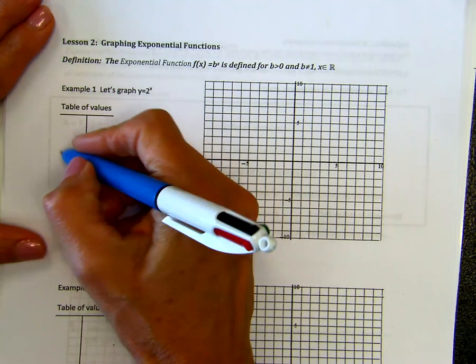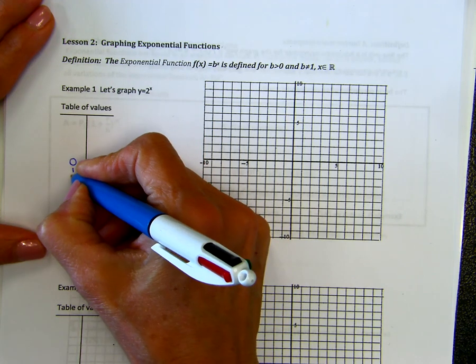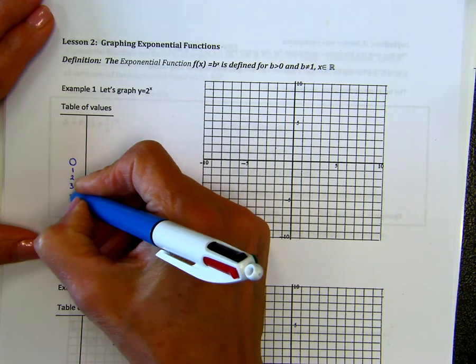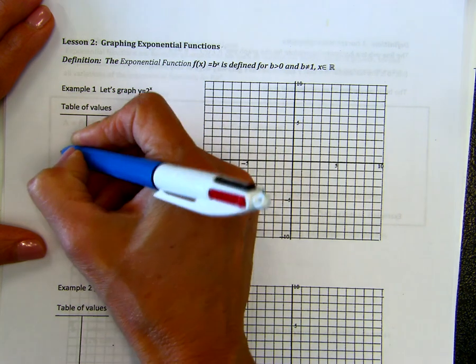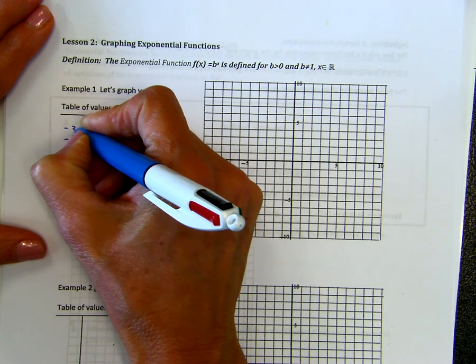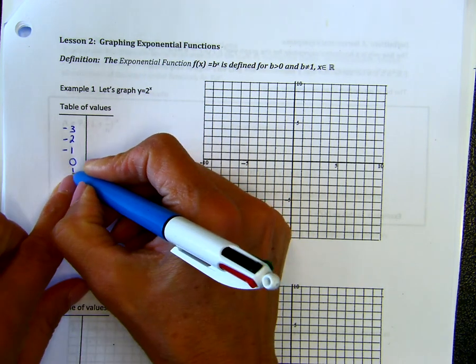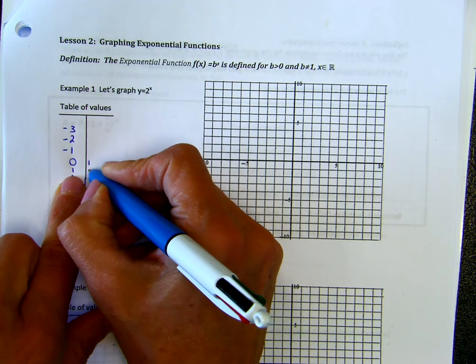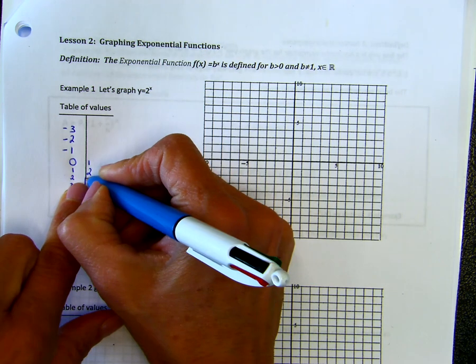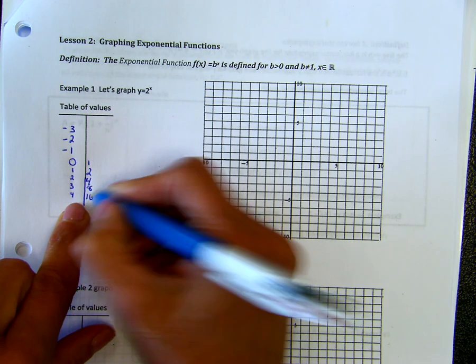So just like you did in your warm-up, let's start with 0 here in the middle of our table and then put in some x values as they get larger and larger, and let's put in some negative ones as well. So 2 to the power of 0, anything to the power of 0 is 1. 2 to the power of 1 gives me 2. 2 to the power of 2, 2 cubed, 2 to the 4th.